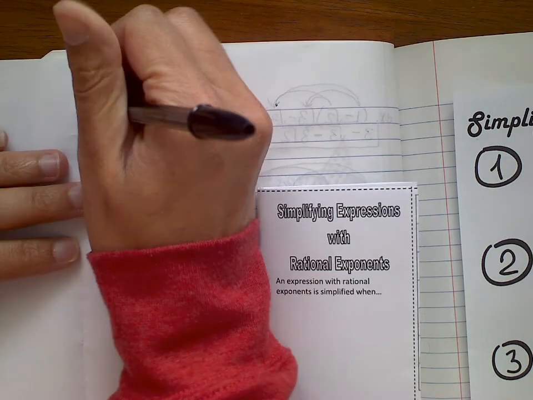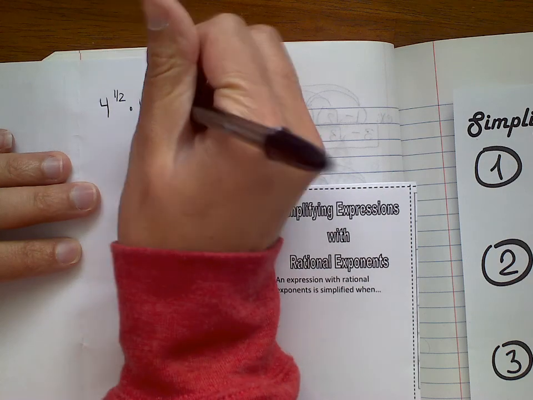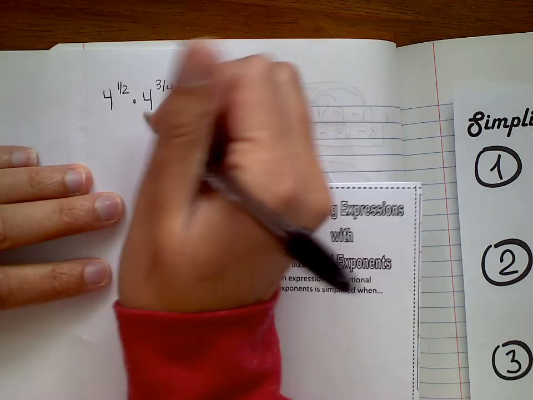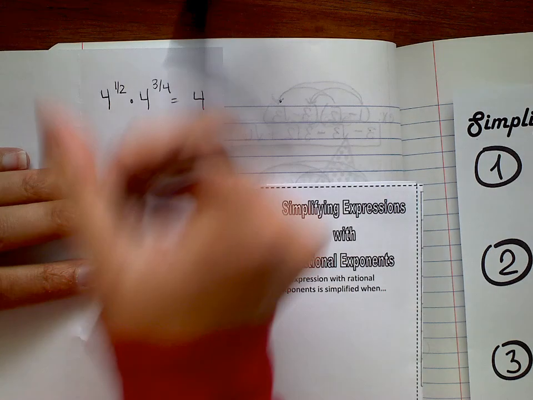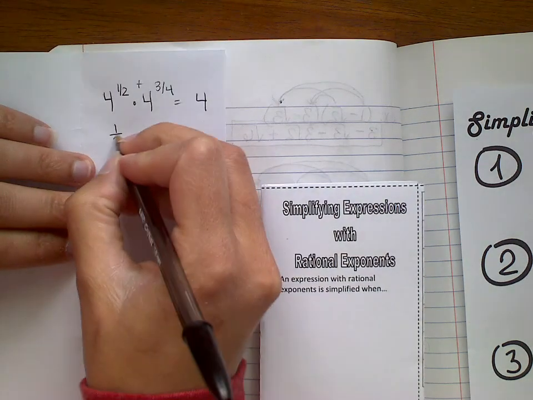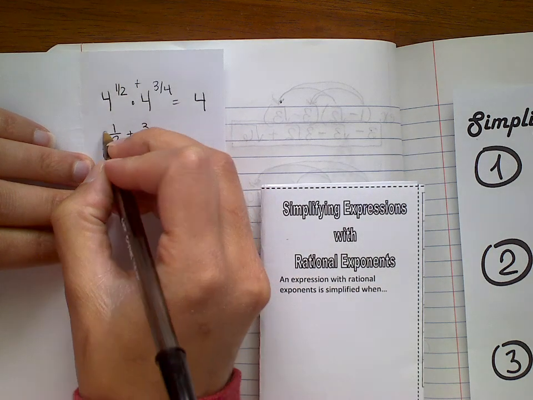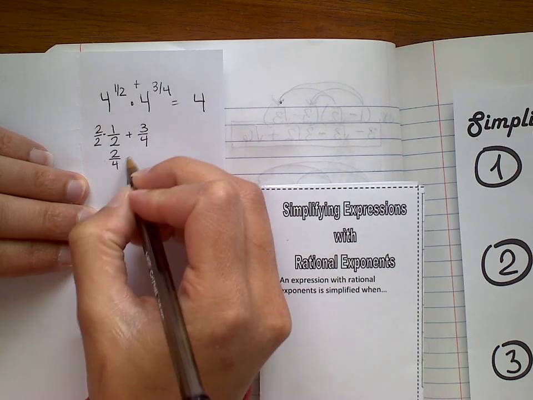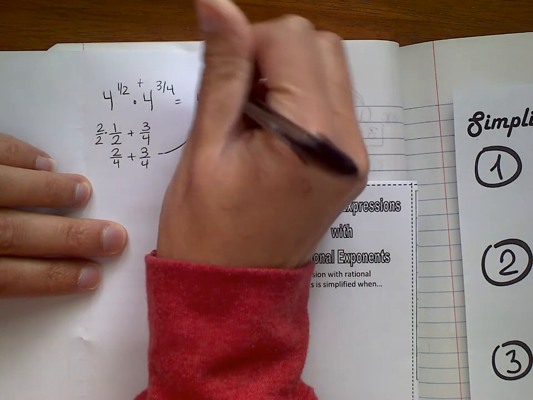So for example, if I had 4 to the half power times 4 to the 3/4 power, because your 4's are the same, you can write it 4 to some power, but I need to add those, and for me it's not super easy to add fractions in my head, so I'm going to do a little side math and do half plus 3/4, and I need to have a common denominator, so I'm going to times this guy by 2 over 2, so it'll be 2 over 4, which is still half. When I add it to the 3/4, I become 5/4.